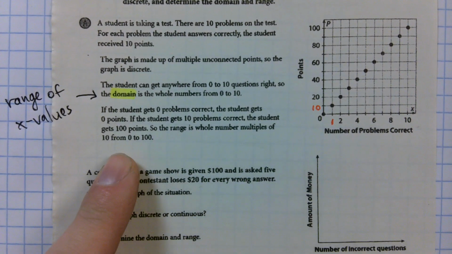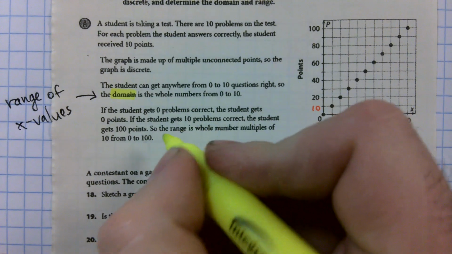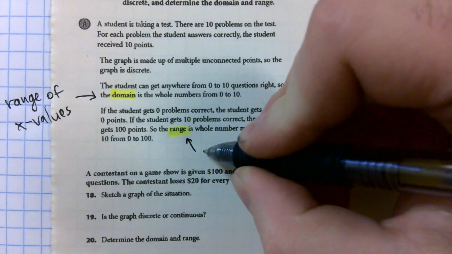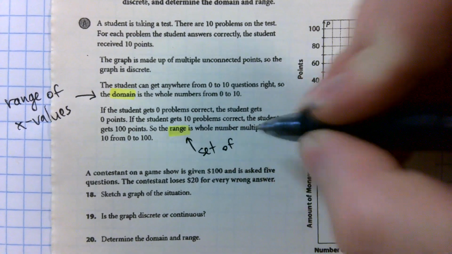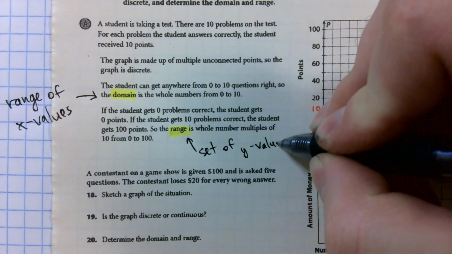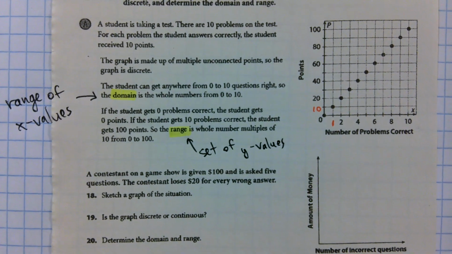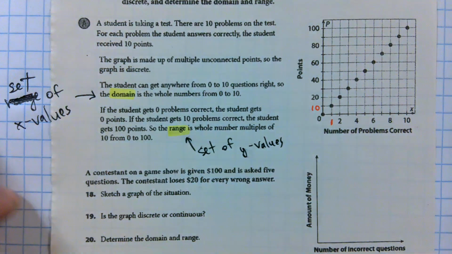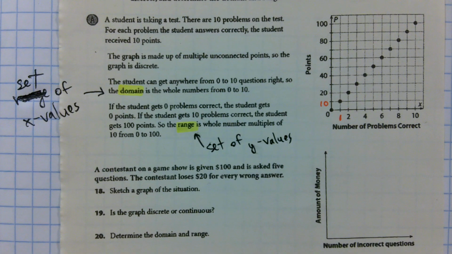So the range, okay, go ahead and highlight that term, range. That's my set of y values. And I guess I should not have used the term range to describe domain. Okay, set of y values.